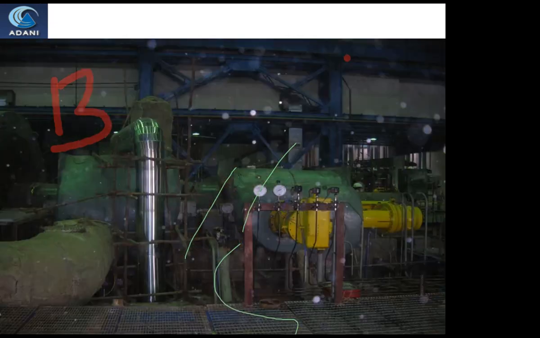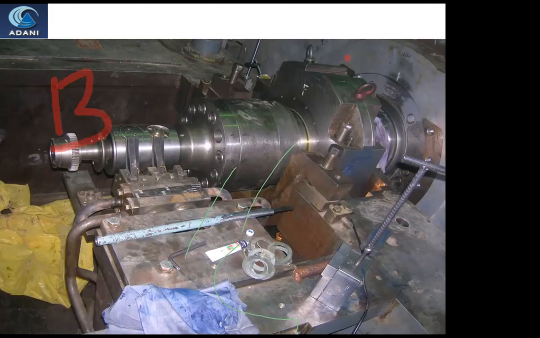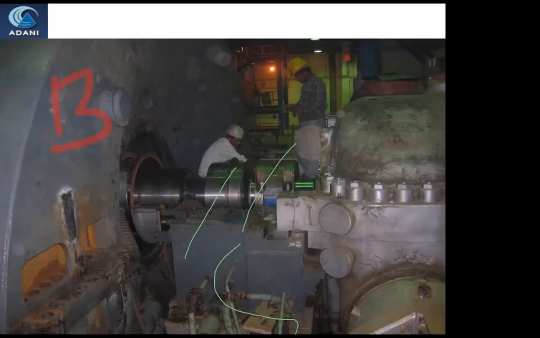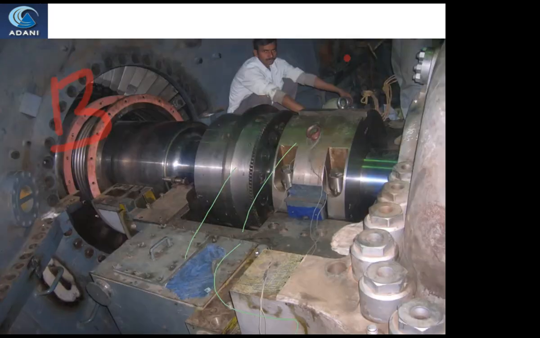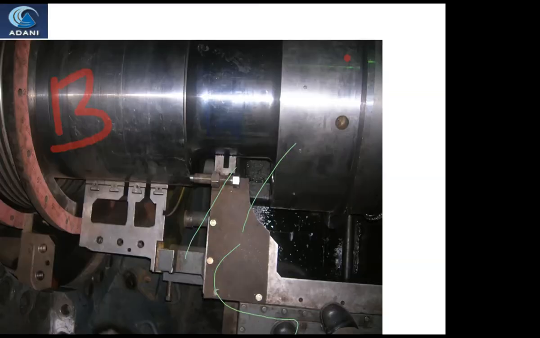How does the turbine floor look? Bearing arrangement, control valve, bearings, coupling, LP turbine, a different photograph of a bearing.